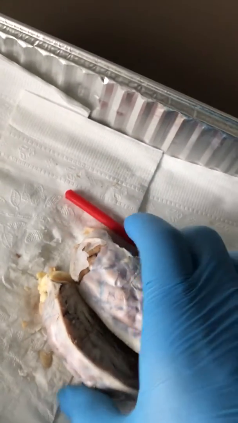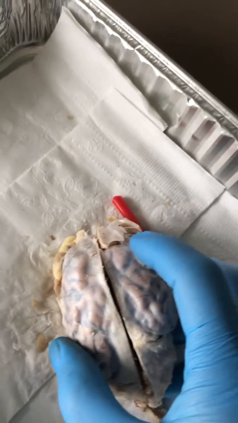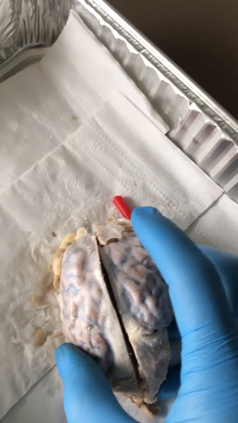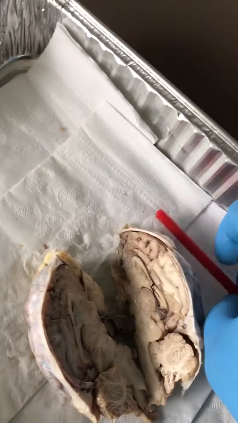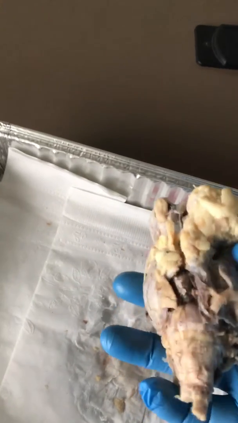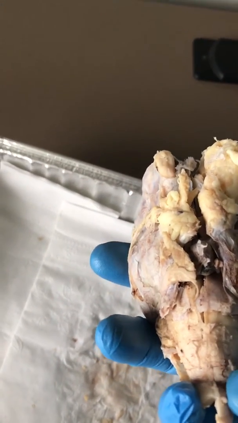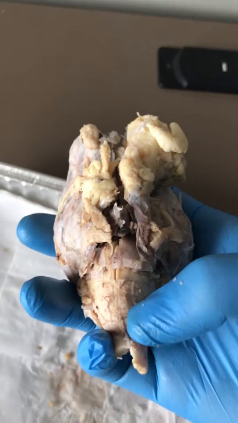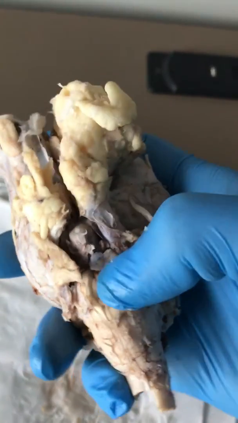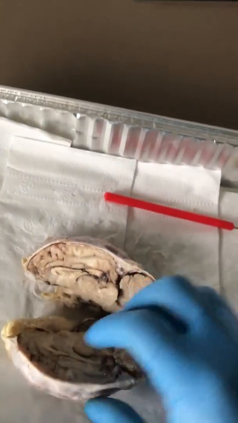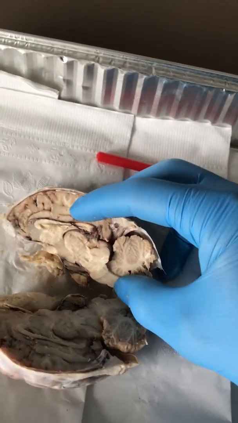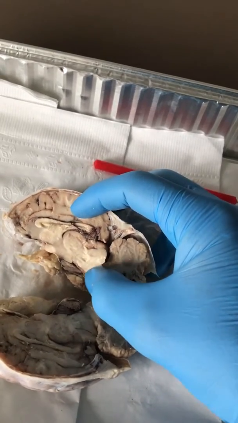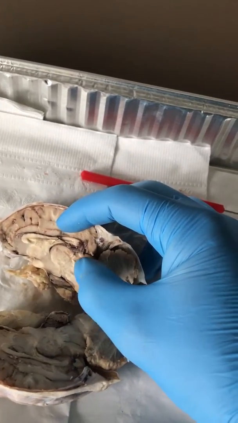I've split the brain per the lab instructions down the longitudinal cerebral fissure, which runs this way, and it runs all the way down, which has allowed me to split it in half. Right here we have the brain stem, starting with the spinal cord that then goes into the medulla oblongata, and then into the pons, and eventually into the midbrain. We can actually see it a little better from in here. Coming in, medulla oblongata in this area, the pons, this little bump right here, and then the midbrain up in here.